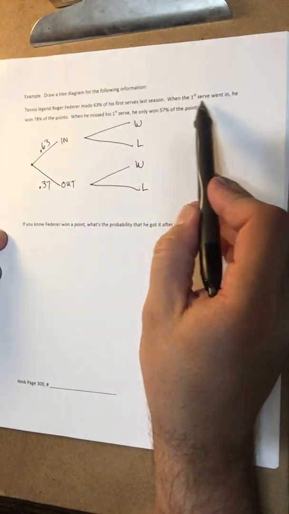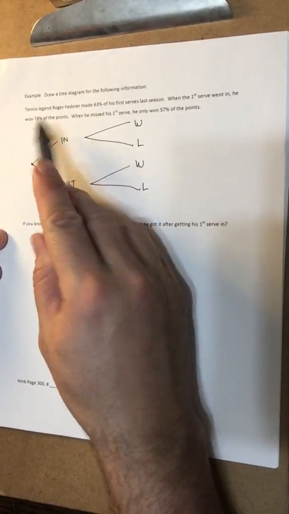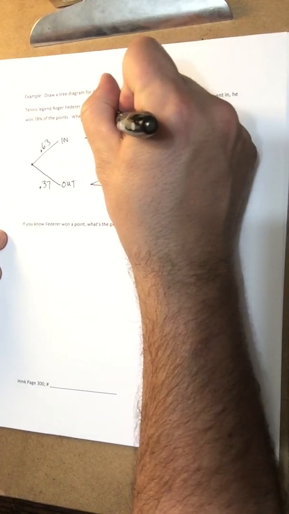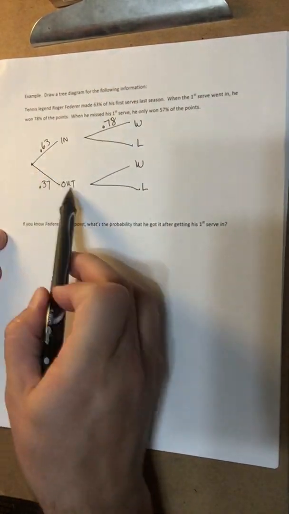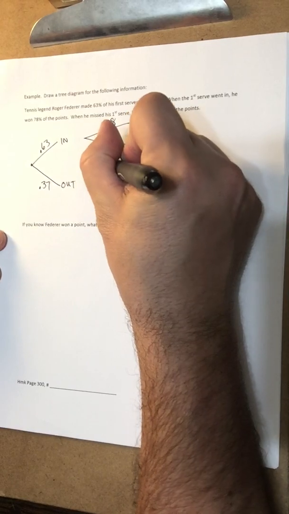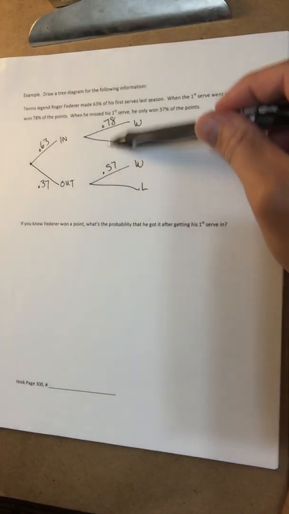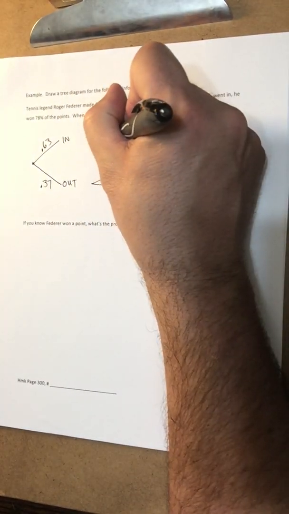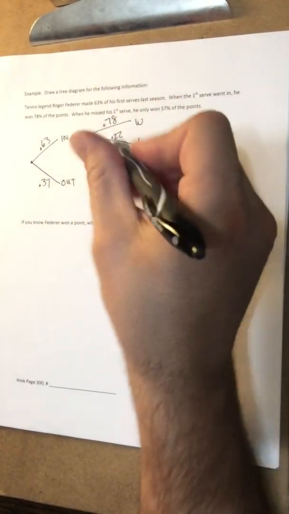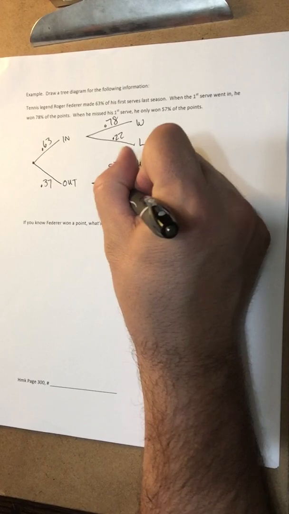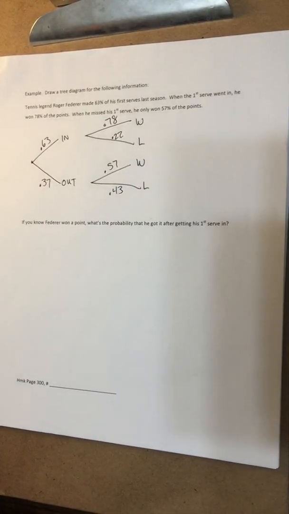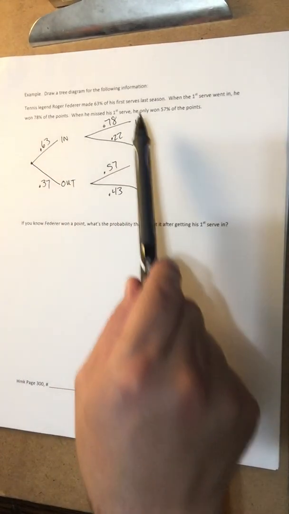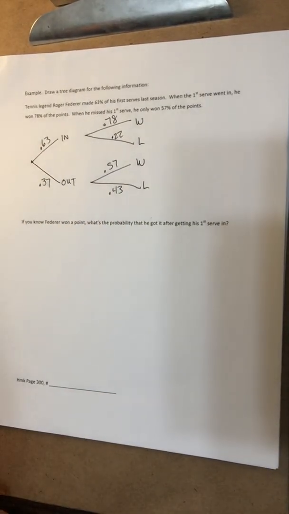I go through here. When the first serve went in, up here, condition, he won 0.78 of the time. When he missed, so out, he won 57% of the time. I have to find these by subtracting from 1. 1 minus 0.78 is 0.22, and 1 minus 0.57 is equal to 0.43. And you can't tell me that some of you OCD people out there don't find it completely satisfying to put all those numbers into that little graph. I know you're out there.